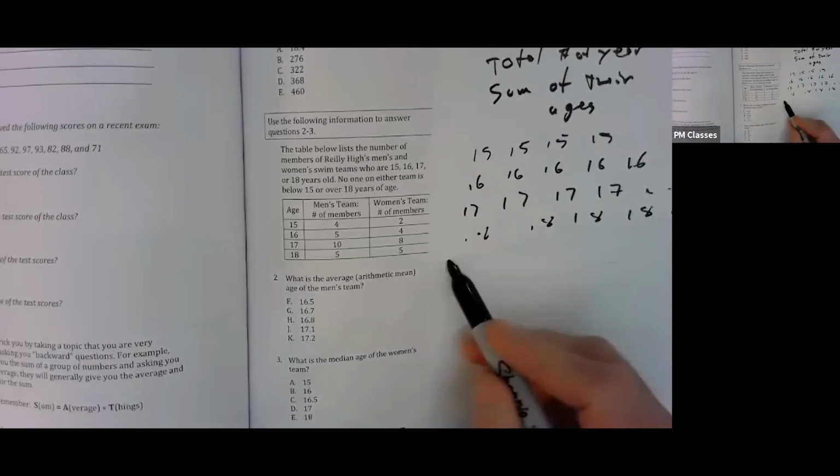Well, you could grab a calculator if you wanted to and type in 15 plus 15 plus 15 plus 16 plus 16 plus 16. Someone probably already did this. Plus 17 plus 17. Oh gosh, that's a lot of 17s. That'd be irritating. All the 17s all the way up to 10. And then 5 18s. But if you didn't want to type in quite that many things, we would do just like we did a minute ago and find the sum. So let's check this out.